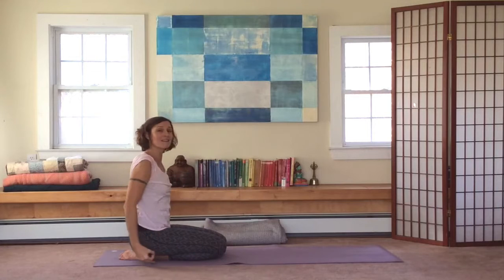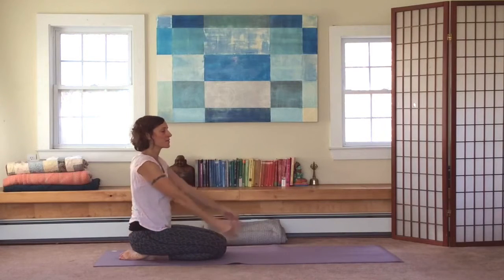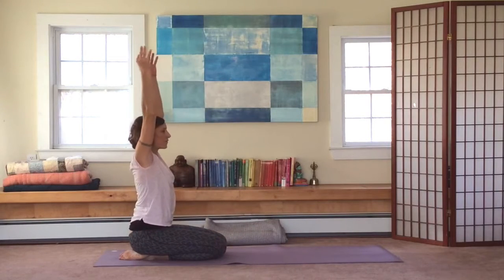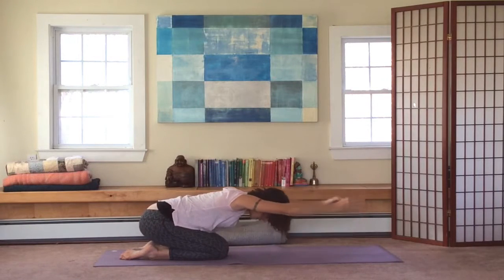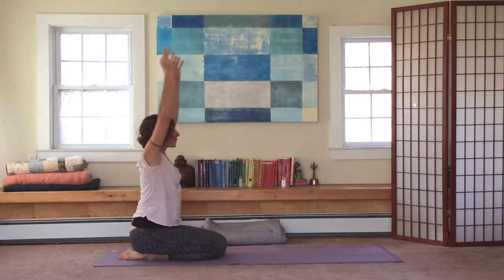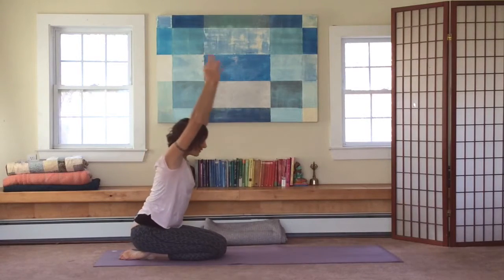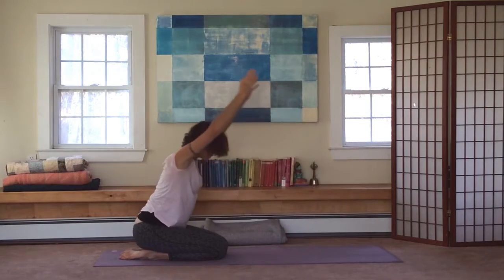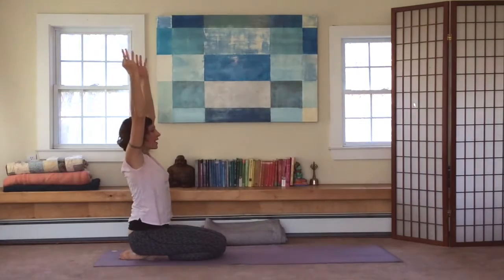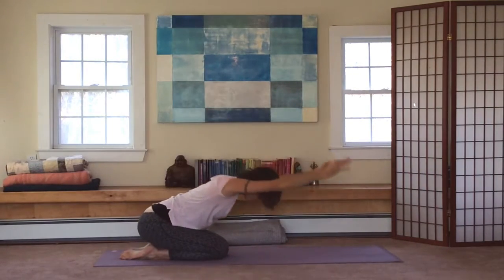On the next exhalation, you're going to hinge at the hips as you come forward. Long, flat back, arms in line with the back. Inhale, lifting up. Exhaling, hinging forward. Inhaling up. Exhaling at your own rhythm now.